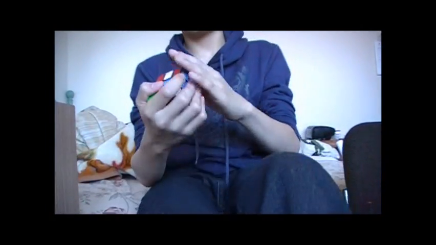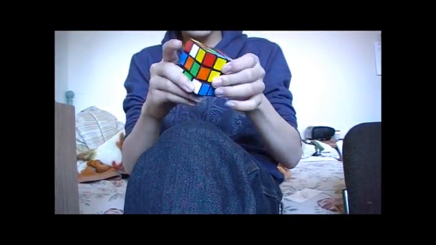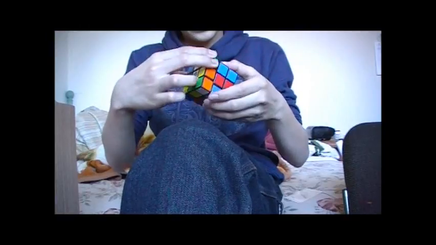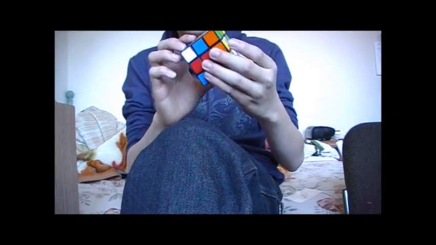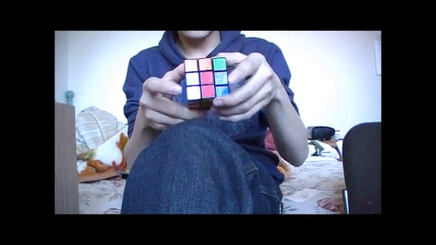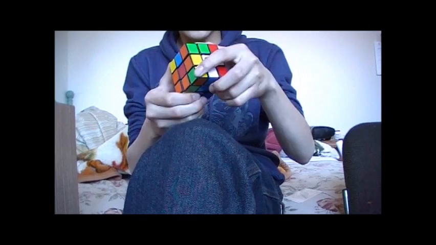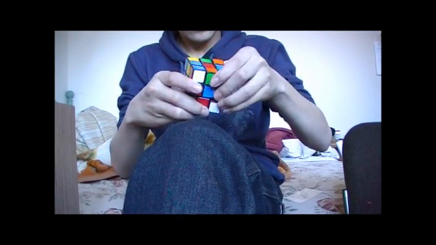And you should, with a little more of that, be able to get your own top cross, which is what we want, and also line up all of the sides. I'm just going to do it really quick here.